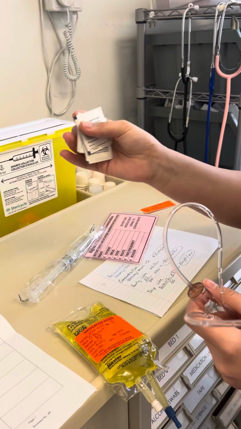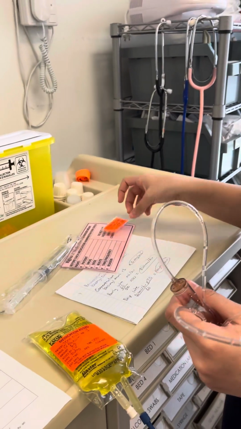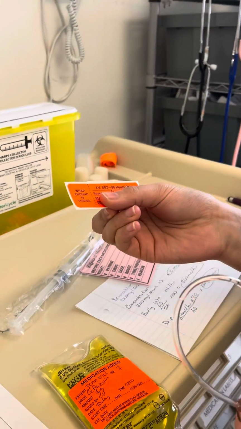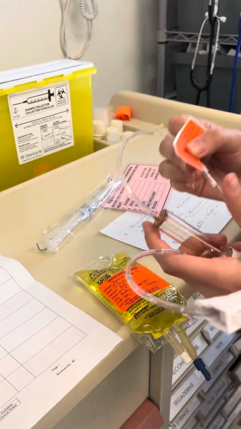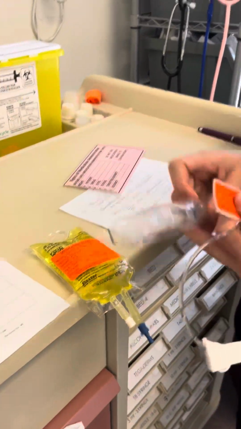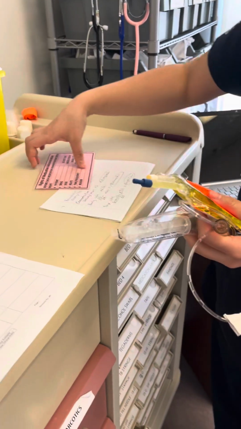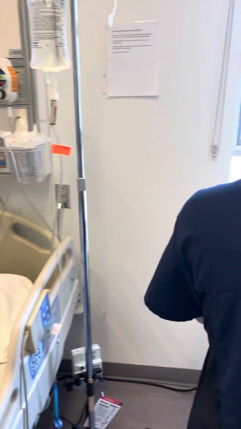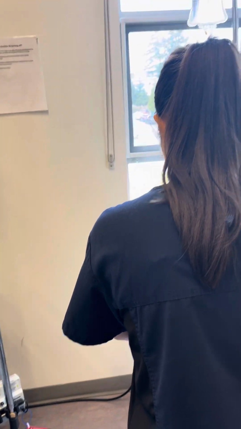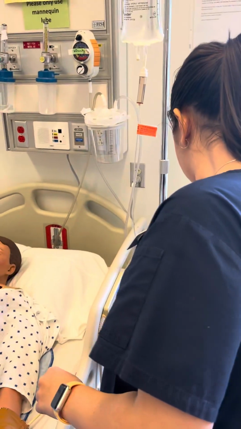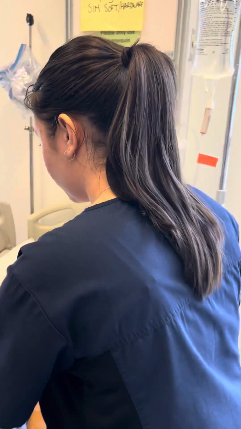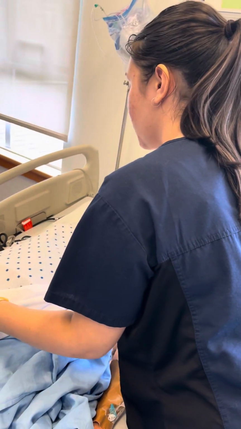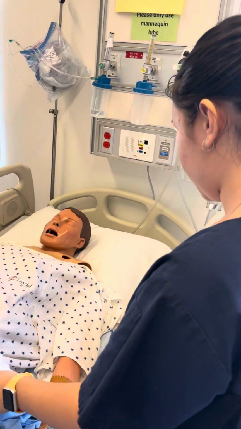I'm gonna take some alcohol swabs with me, my IV line label to put on this when I set it up, saline, the medication. I'll take all of this with me. Okay, we'll go over to the bedside. Like I said, introduce myself, explain the procedure. Check ID. Generic, yep, date's right. Okay, perfect.